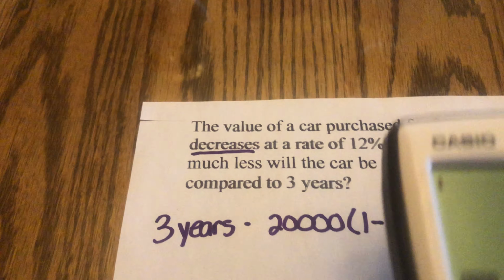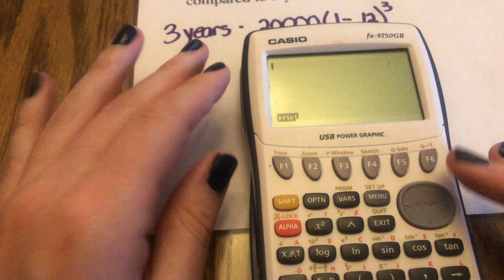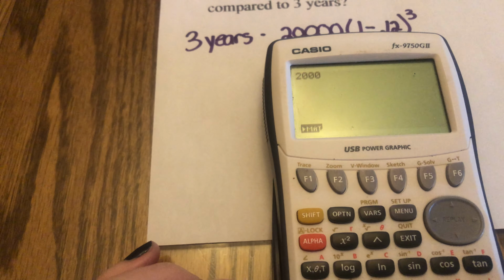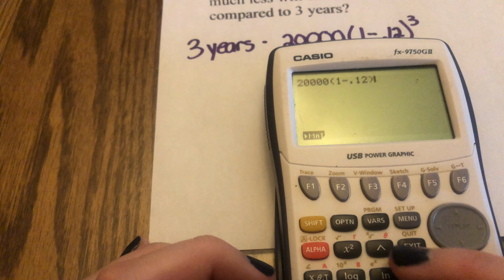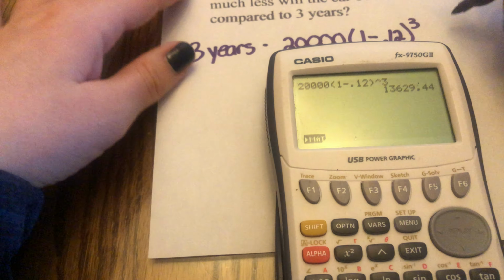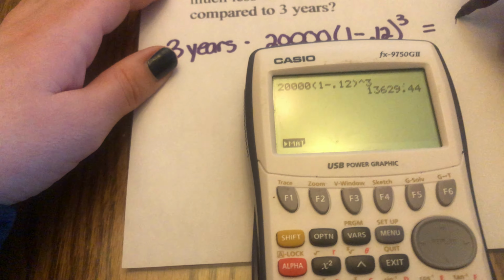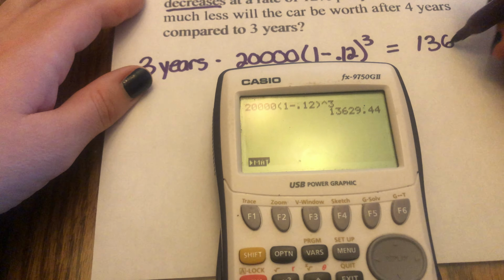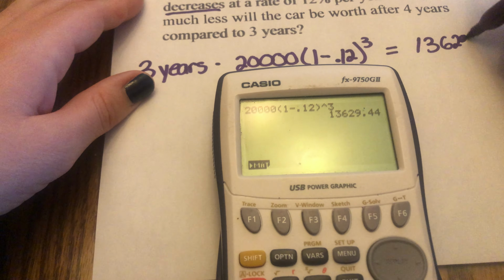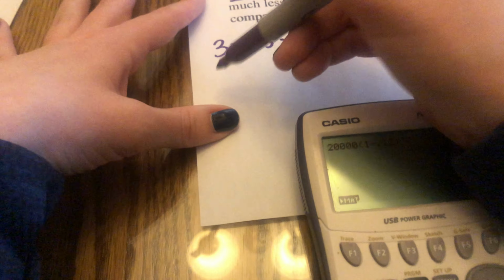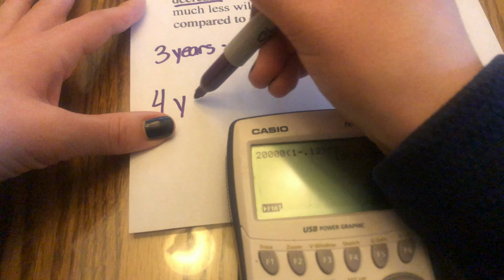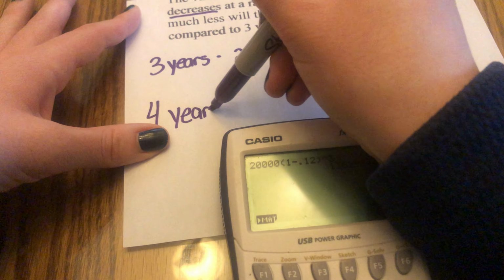So once again, I go back to my calculator, my 20,000 times 1 minus 0.12 to the third. So the value after 3 years is 13,629.44.